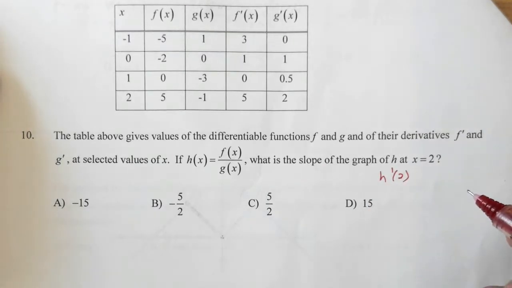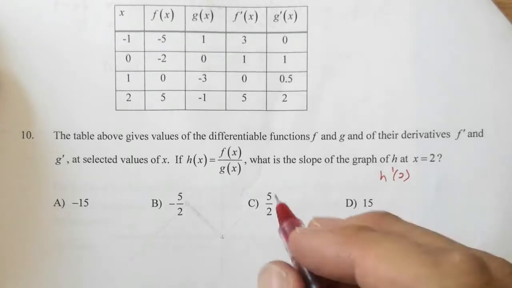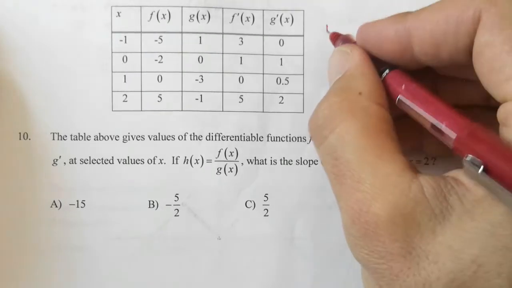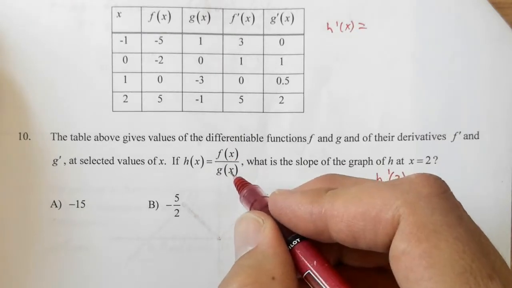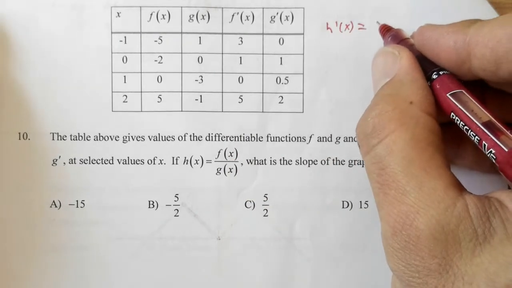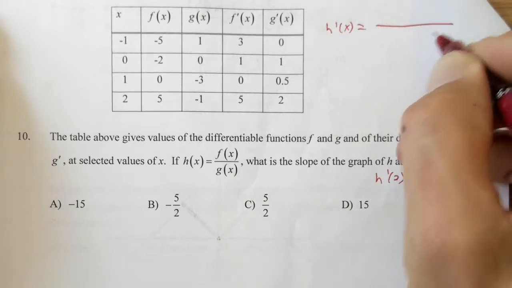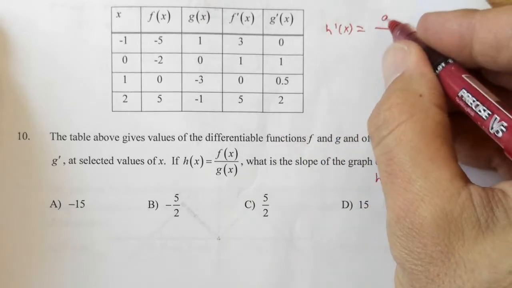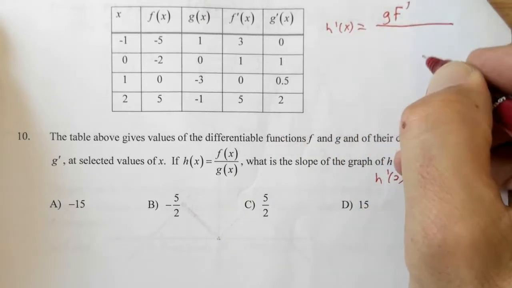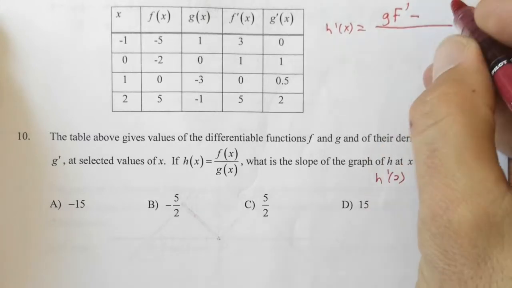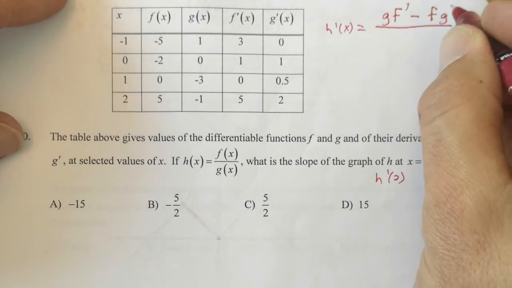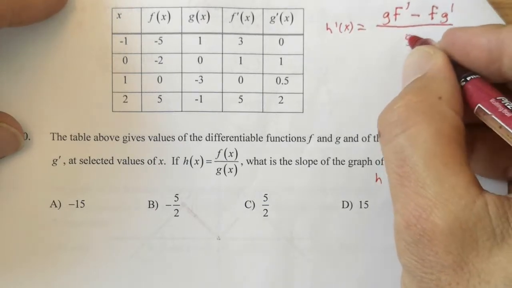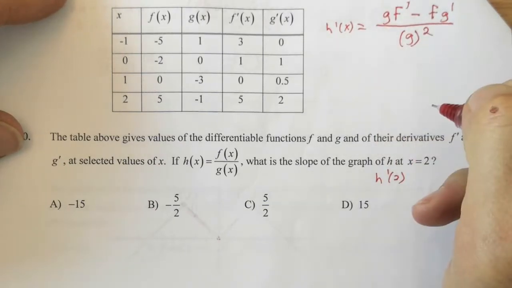Okay, in order to get this, we need h prime of x. So let's see, we're going to put this right up here. So we got h prime of x. We got f divided by g, so we have to do a quotient rule here. So I'm not going to write all the x's here. I'm just going to make my fraction bar. Quotient rule says bottom d top, so I'm going to have g and then f prime minus, now top d bottom, we keep the f, and g prime all over bottom squared, g squared.